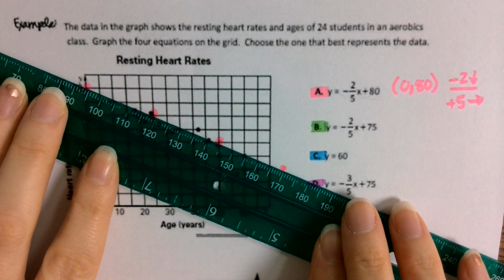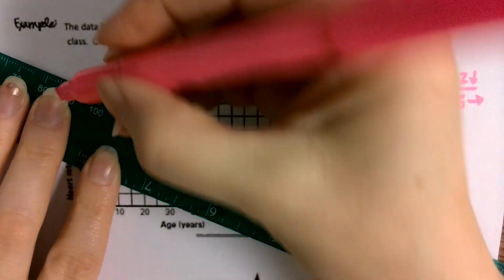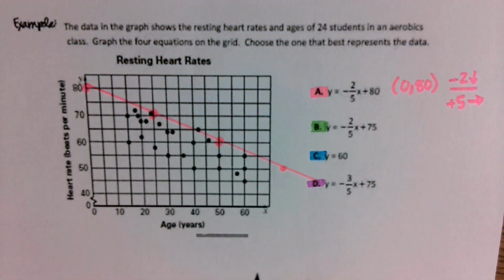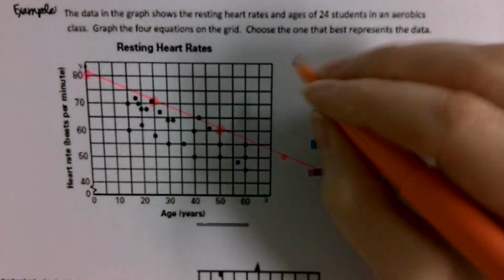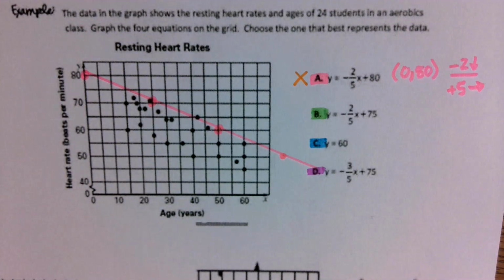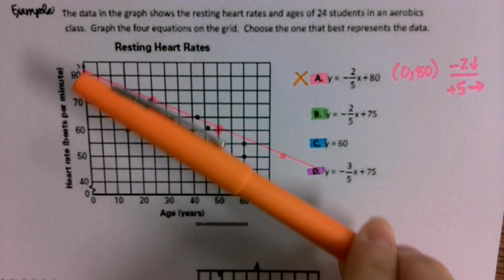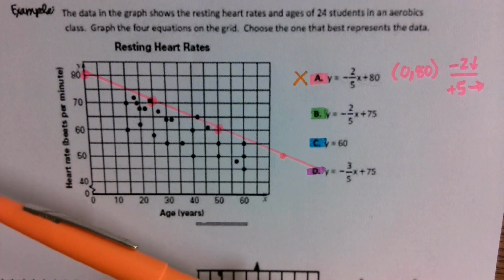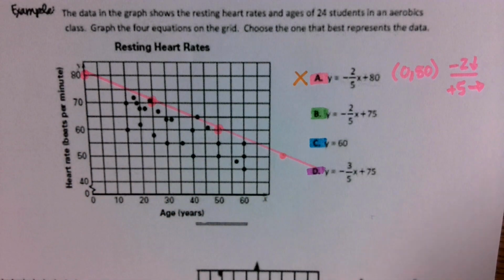Now, if you've got a straight edge, you can go ahead and connect them. If you don't have a straight edge, then I wouldn't bother doing it because it's not very useful without a straight edge. Does that look like it's a proper line of best fit? No. So this is not going to be a good line. So I'm going to go ahead and put an X right next to it. It's not a proper line of best fit because the majority of the points, almost every single point, is falling below the line.